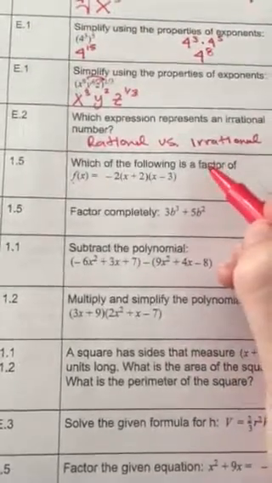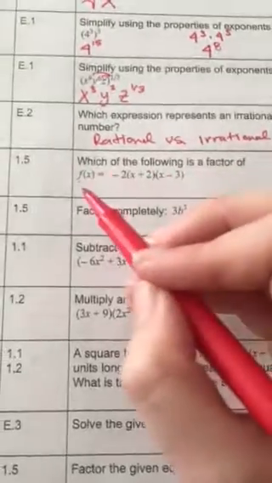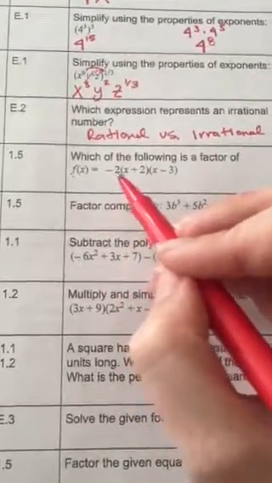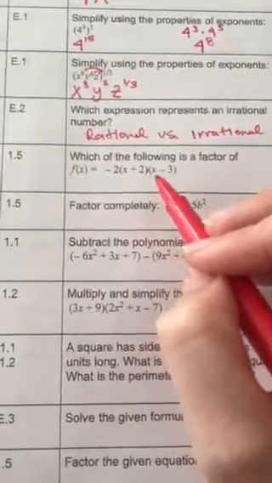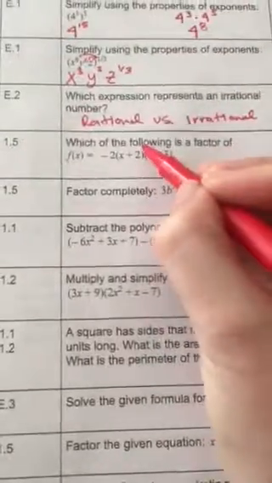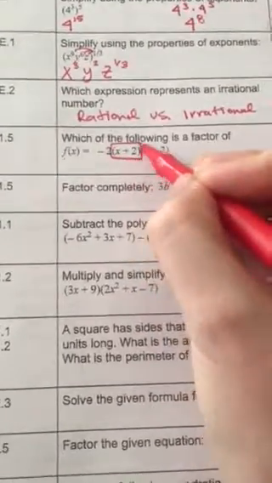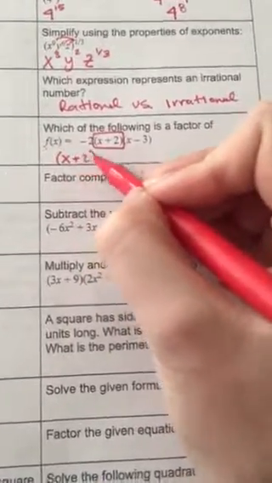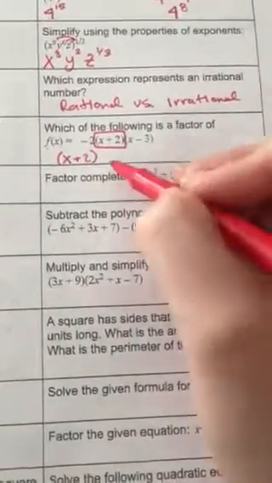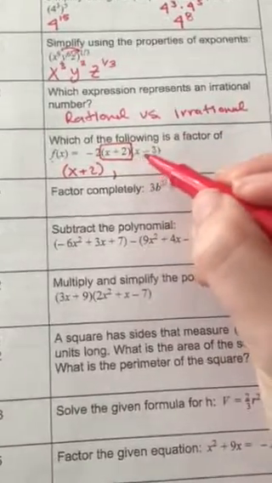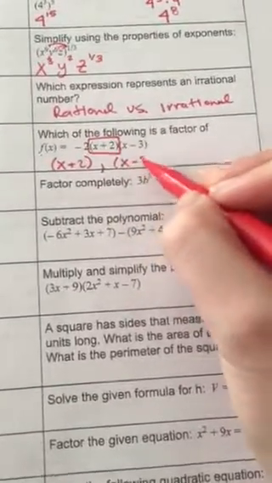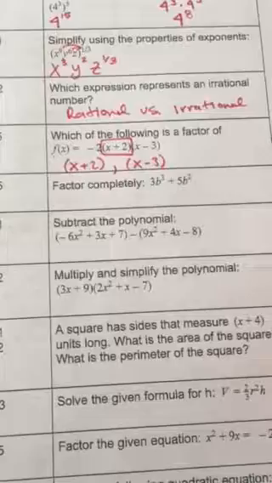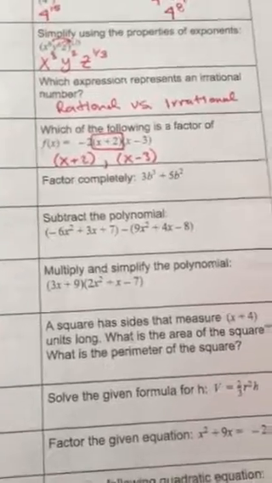Which of the following is a factor of the function -2(x+2)(x-3)? This section is a factor, right? It's in factored form or intercept form. That would be a factor. Or you could say that x minus 3 is a factor. It could be either one or both.